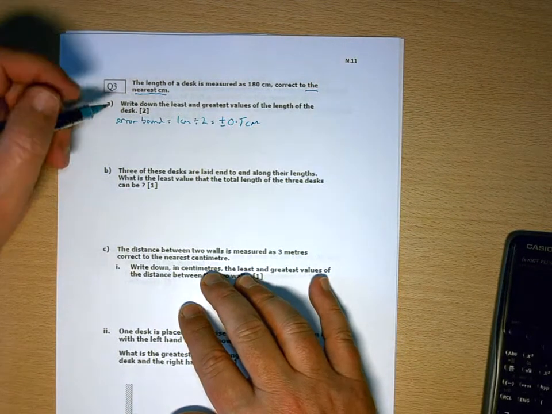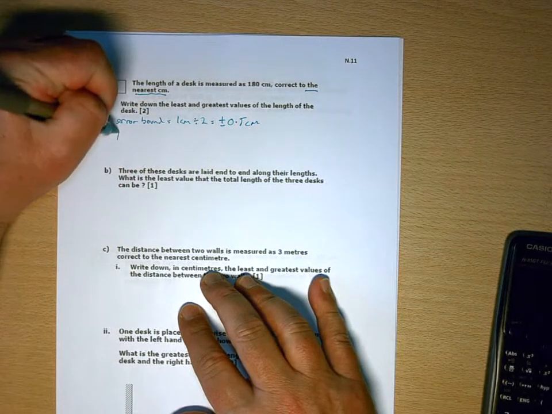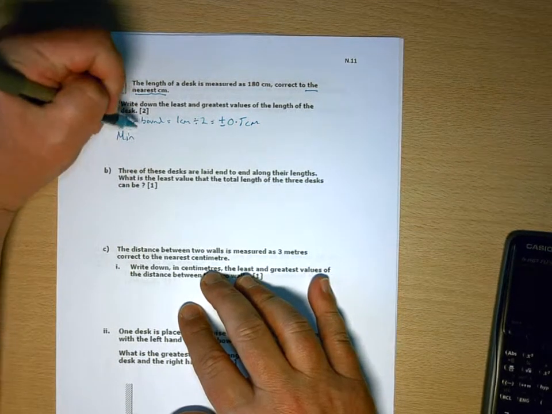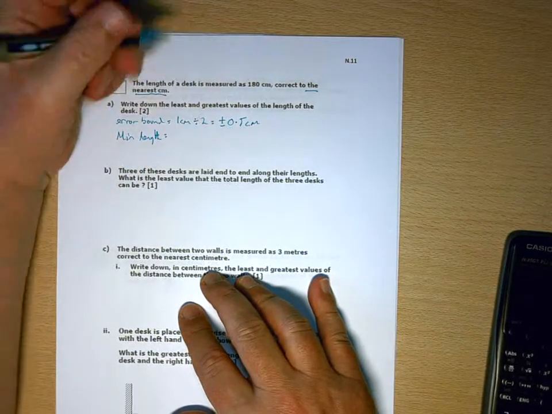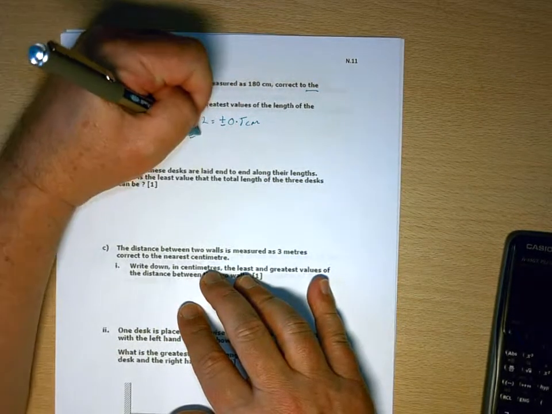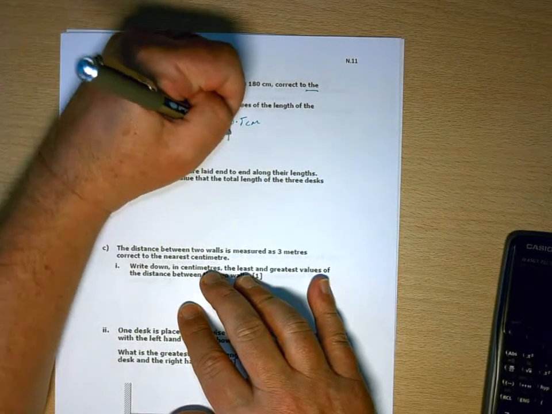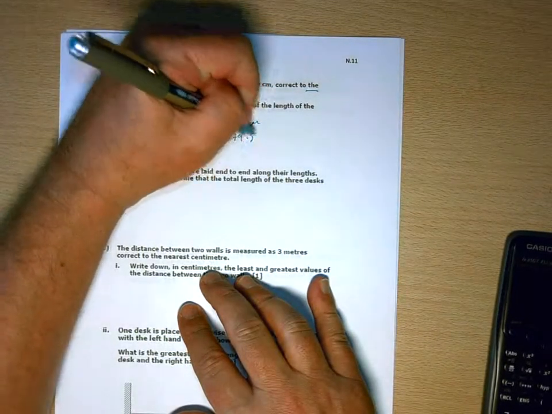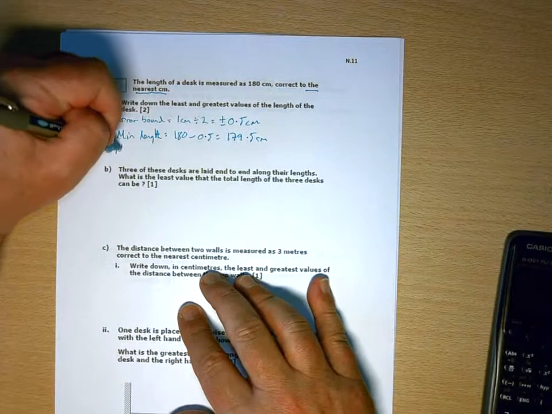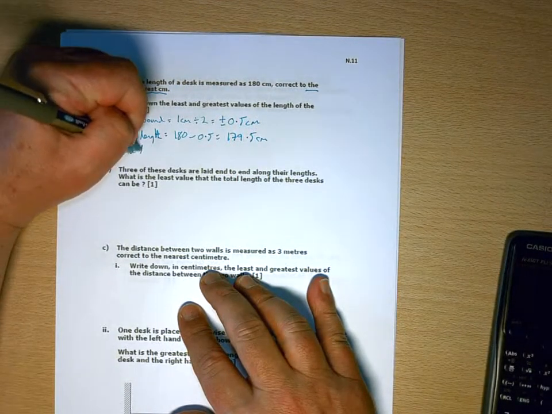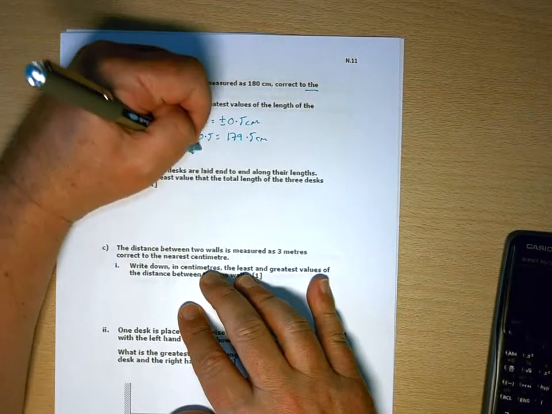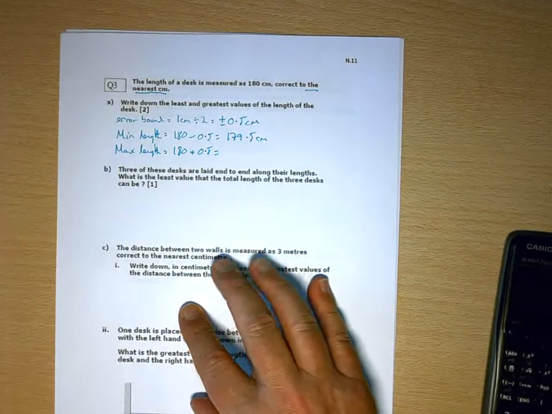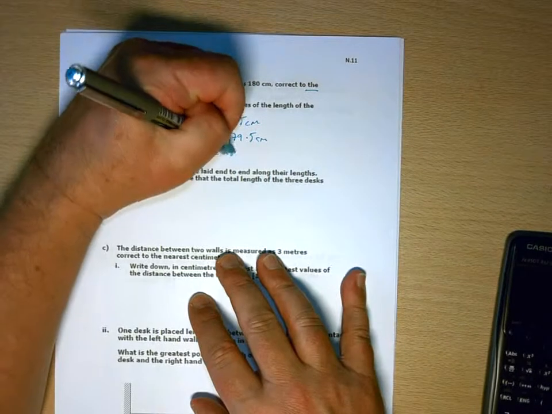Greatest and least values of the length. So the least, the min length, will be 180 less 0.5, which is 179.5 centimeters, and the max length will be 180 plus 0.5 centimeters.